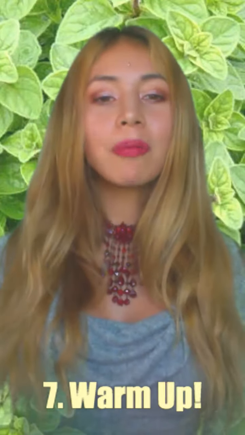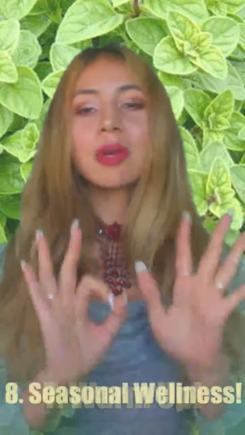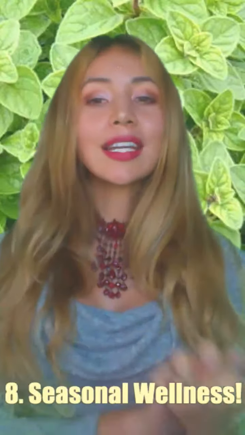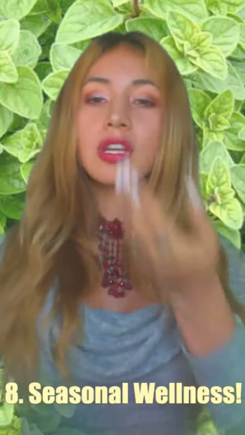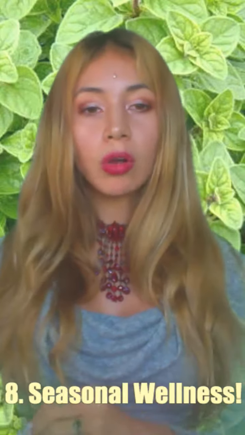Okay, now for my number 8, talking about seasonal, like I said, this is an immune booster. So if you get down in the weather for any seasonal changes, if you get allergies, if your body just doesn't react very well to any seasonal change, this is a good way to keep your body strong. So definitely take some oregano oil, of course.